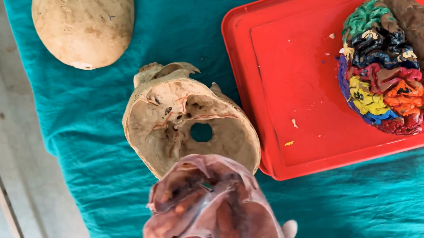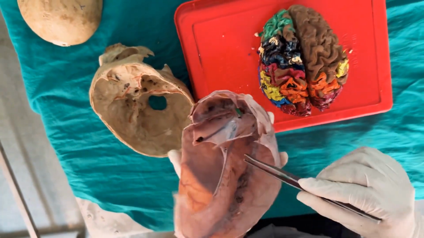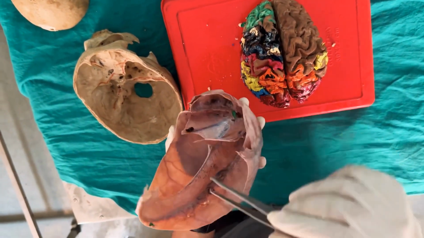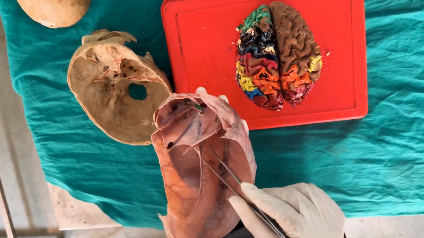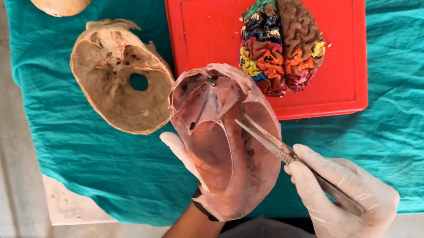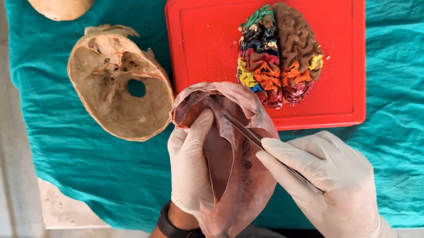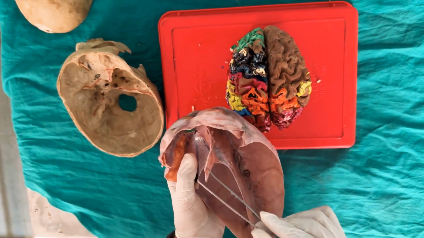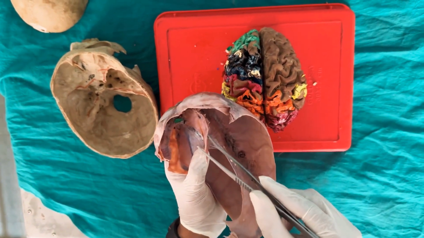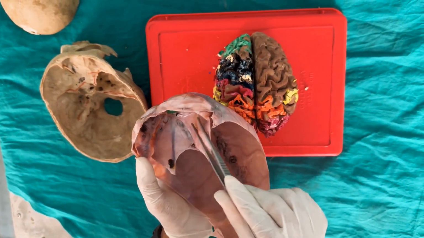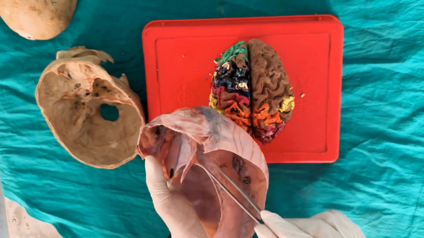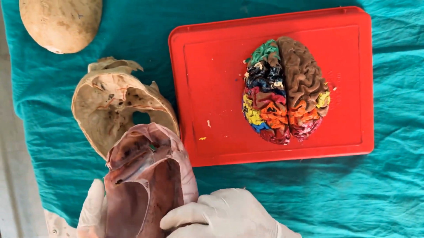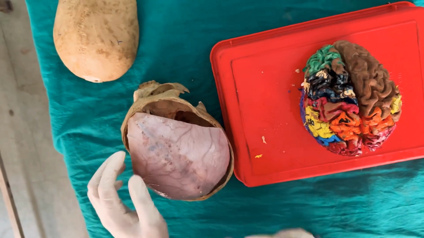And if you look at the posterior margin, this is the posterior margin over here, which is seated onto the superior aspect of this tent-like structure, known as the tentorium cerebelli. So those are the things that you need to remember for the Falx cerebri.